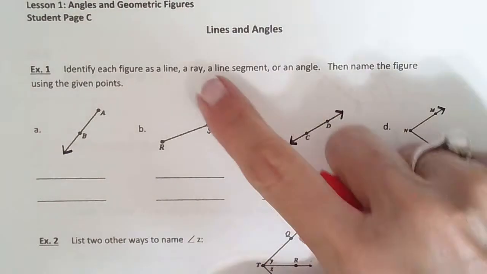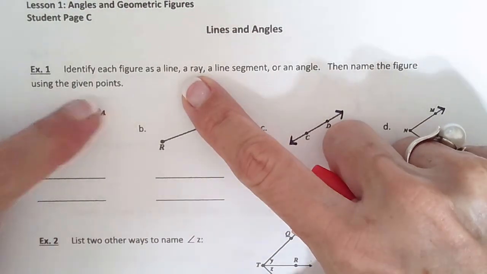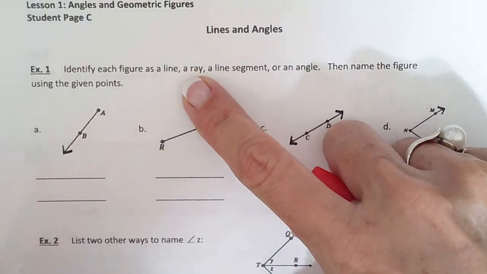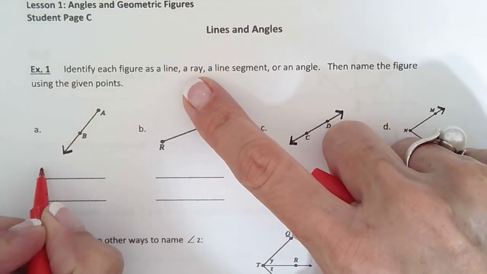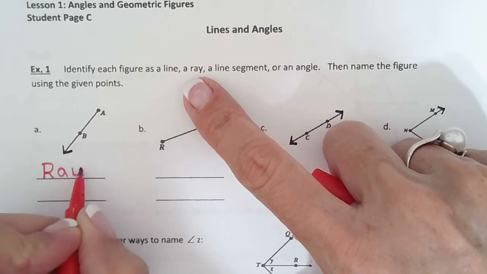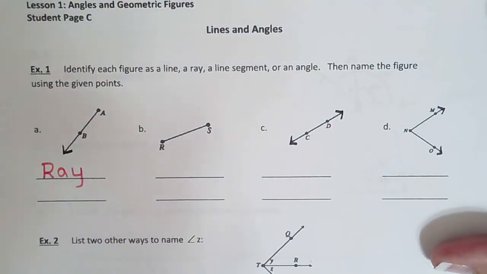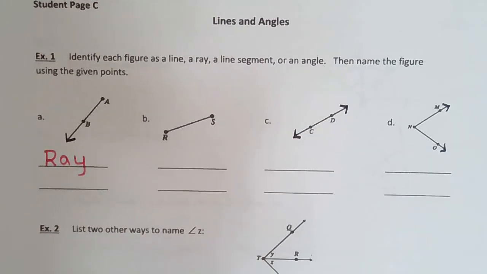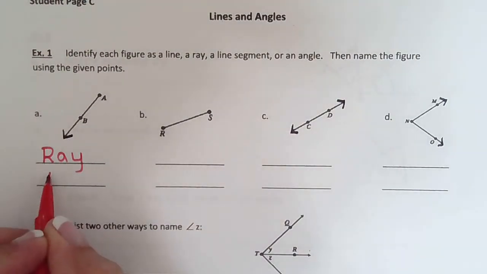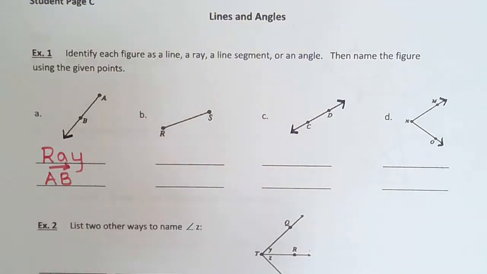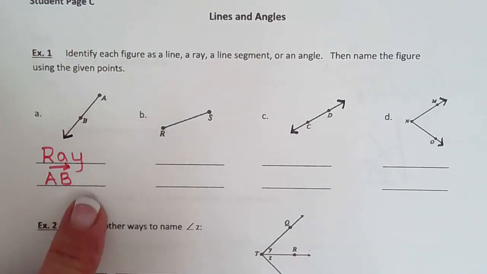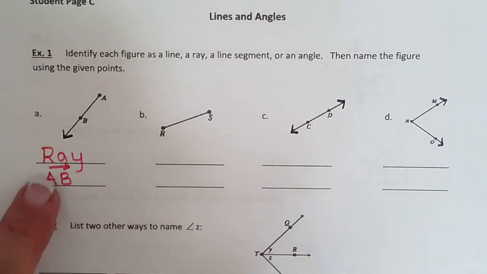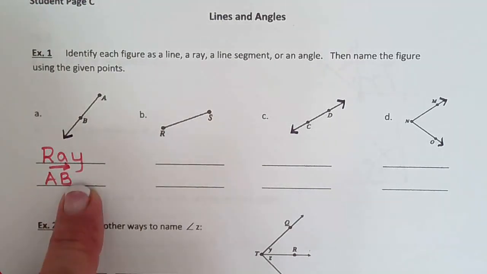So this first one we already talked about. When you join two rays, remember you get an angle. So this is a single ray. Then name the figure using the given points. With rays, we always start with the endpoint, and then we put the symbol above it. So that's what it looks like. It's called ray AB. The symbol goes above, the endpoint's above the A, just like it is, and the arrow with the B, just like it is in the picture.